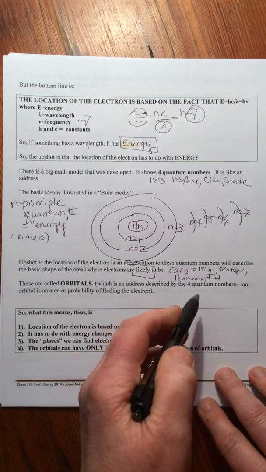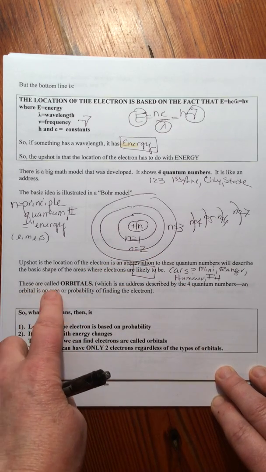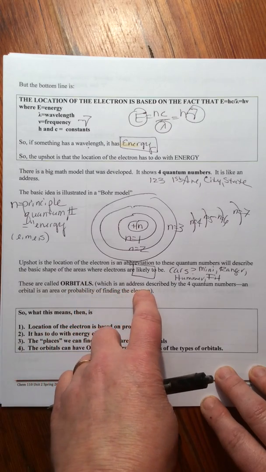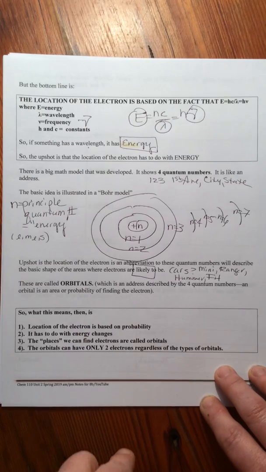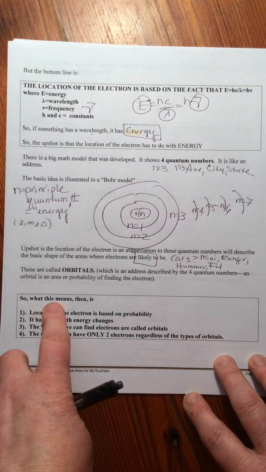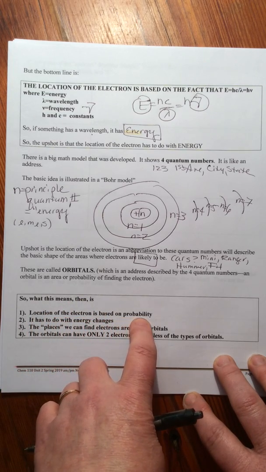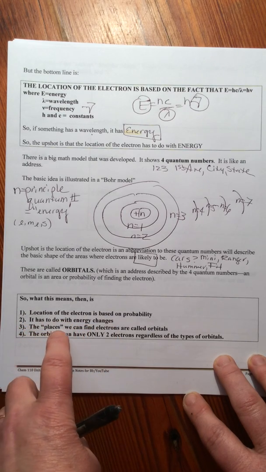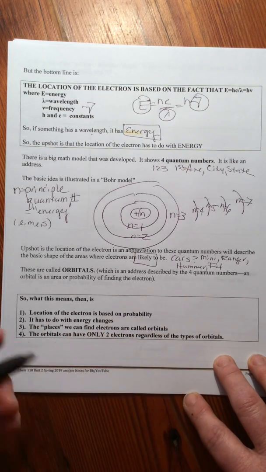Now these descriptors are called orbitals. The orbital is the address described by these 4 quantum numbers, and it's an area of probability of finding the electrons. So what this means then is the location of the electron is based on probability. It has to do with energy changes, and the places we find electrons are called orbitals.